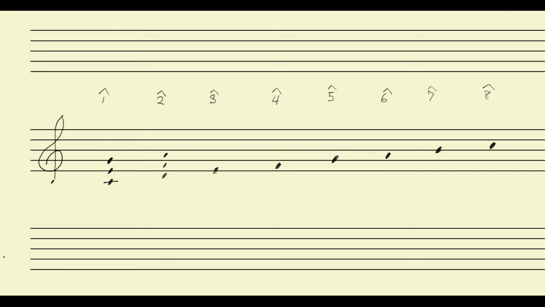On scale degree 3, or E, I can also build a triad. I need a third above the E, which is G, and I need a fifth above the E, which is B. So that is the triad E, G, B that uses the third scale degree as the root. Same thing on the fourth scale degree. F is the fourth scale degree, so that's going to be my root. I need a third above the F, which is A, and then a fifth above the F, which is C. So F, A, C is the chord that I can build on my fourth scale degree.